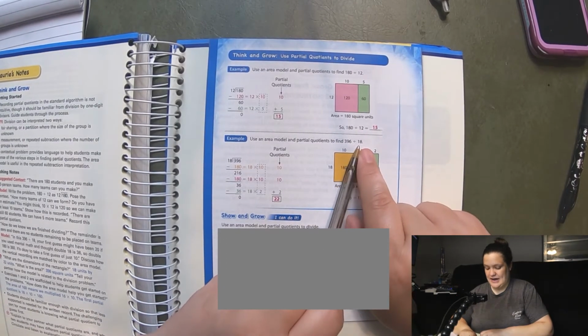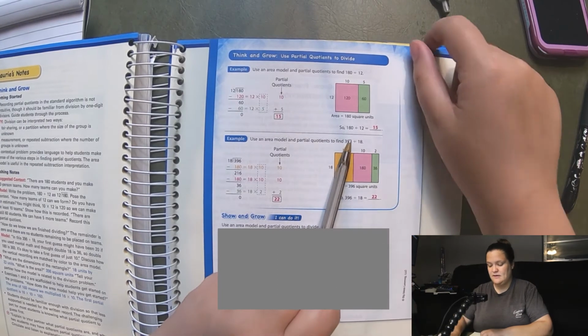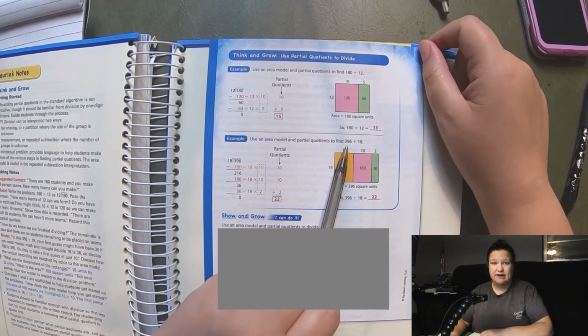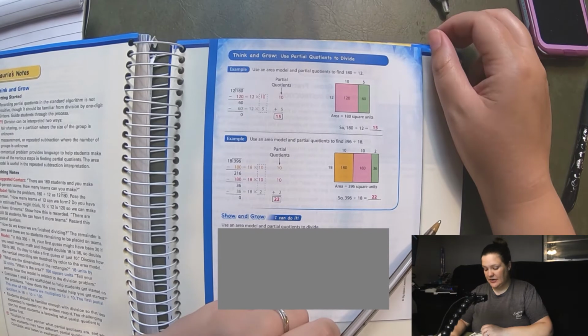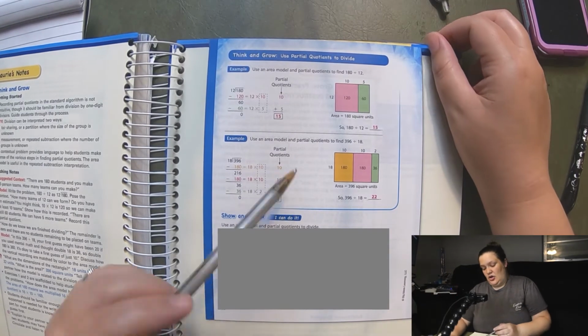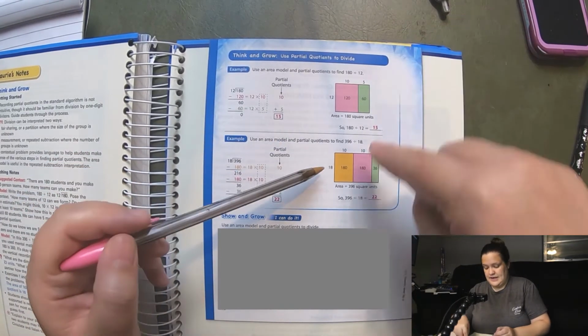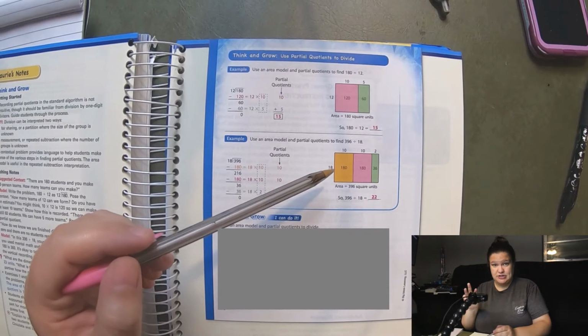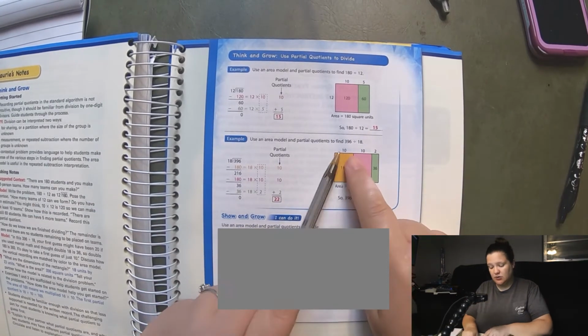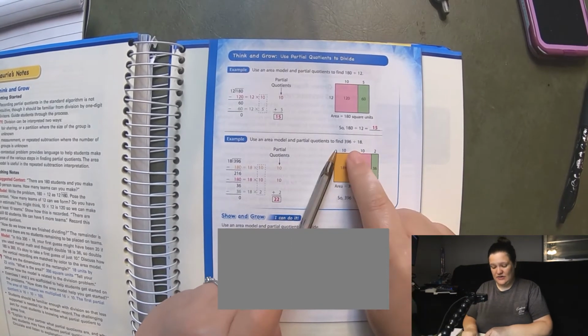396 divided by 18. Okay, so this one is bigger than 100, right? It's even bigger than 200. It's bigger than 300. So they've split it up into 3 partial quotients. The first one, remember, always do 10.